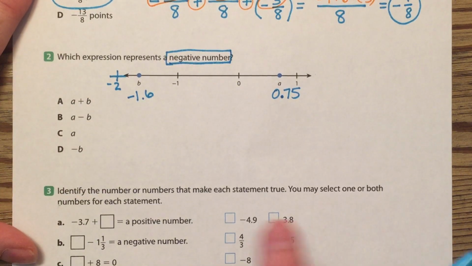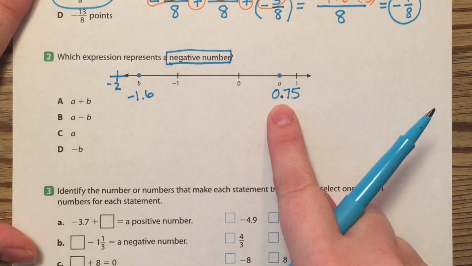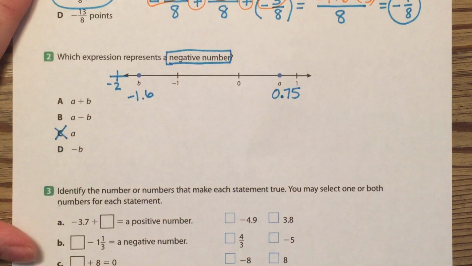There's one that I can rule out right away, and that's option C. A is definitely not a negative number because it's to the right of 0, so I can eliminate that choice.